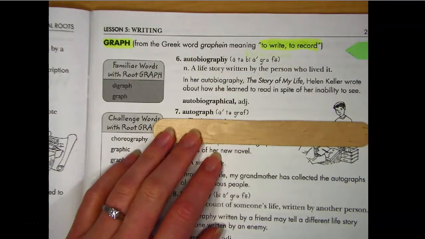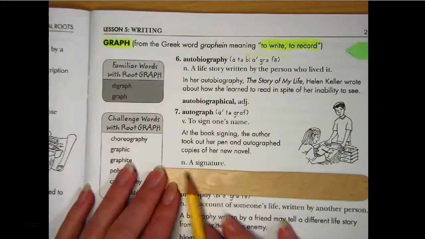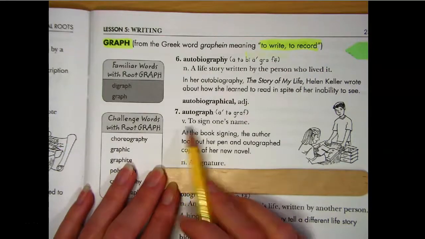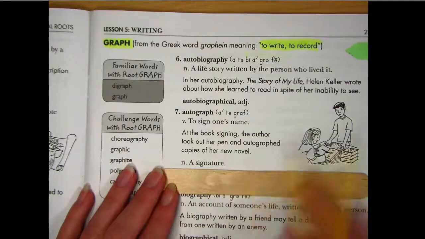Autograph. To sign one's name. You'll notice that there's another definition. This one is a noun. The one before it was a verb. V for verb, N for noun. The other definition for autograph is a signature.